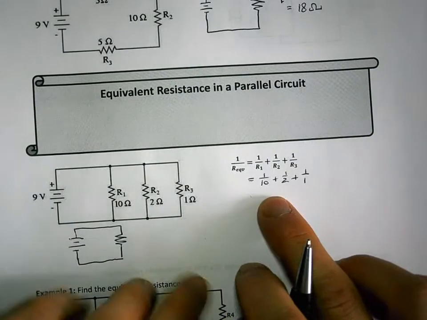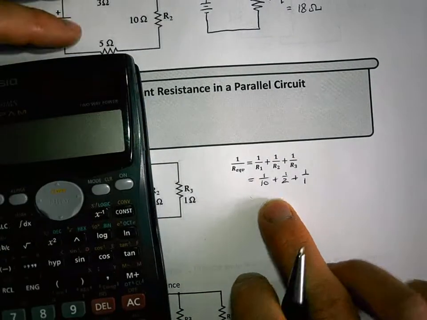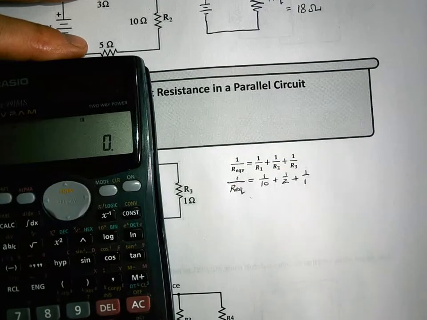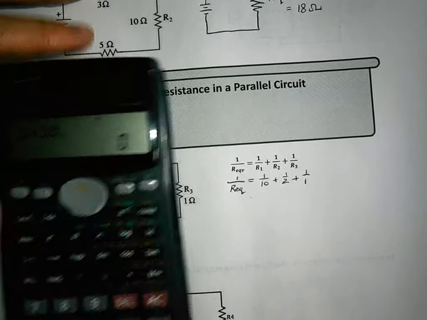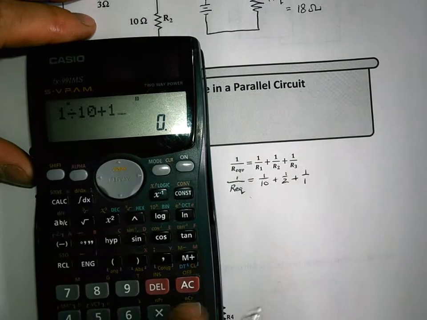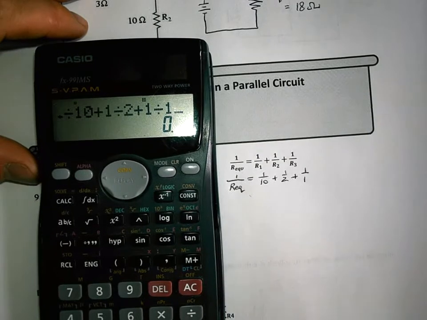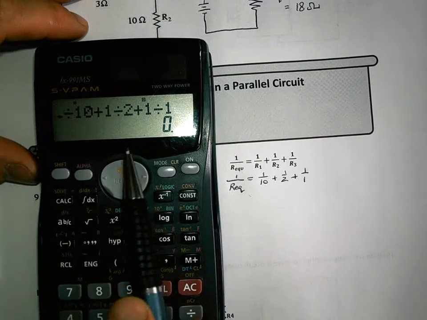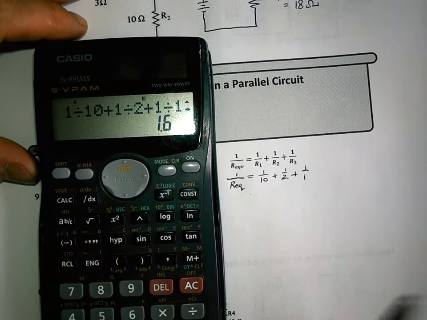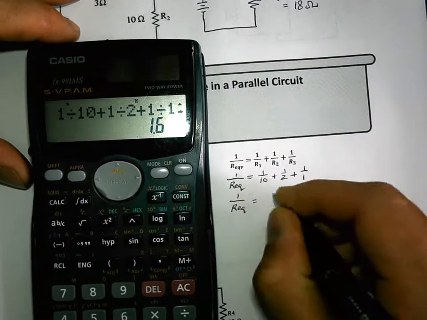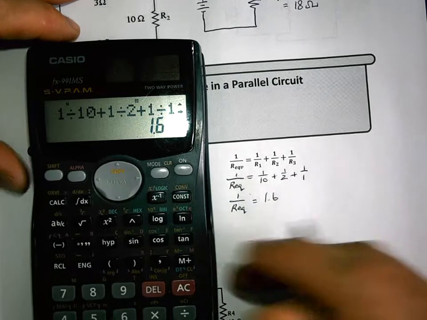You could solve this by adding up your fractions, or you could just go right to your calculator. So this is 1 over R equivalent. So I have 1 divided by 10 plus 1 divided by 2 plus 1 divided by 1. Now make sure you're comfortable with your calculator and you do a few of these to practice. I know that mine can do basic order of operations, so it's going to add up these numbers correctly. So I get 1 over R equivalent is equal to 1.6.